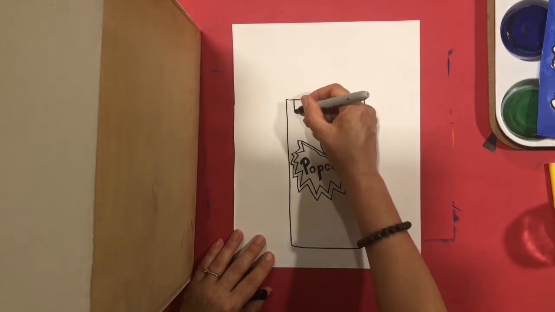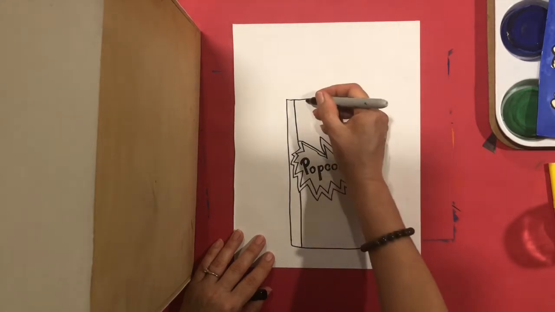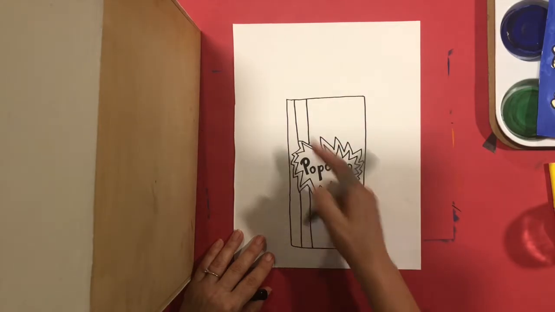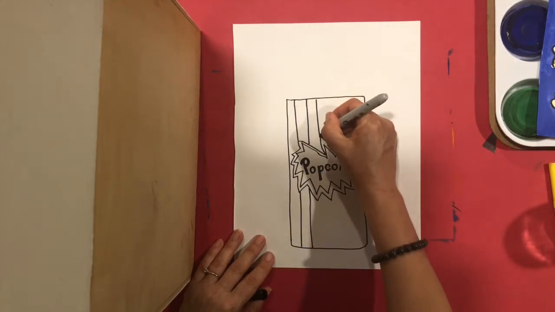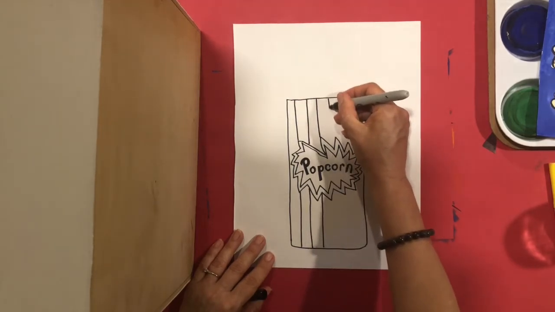And then I'm going to put some lines on my popcorn bag. But again, you could decorate it in a different way if you wanted to do dots, or maybe you want your lines to go across. I'm just going to stick with a basic popcorn bag.